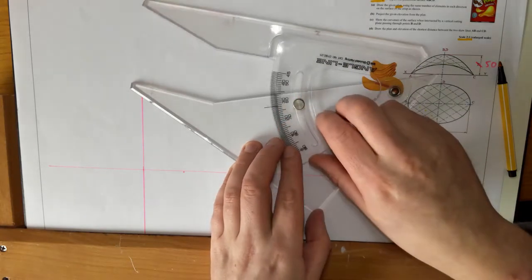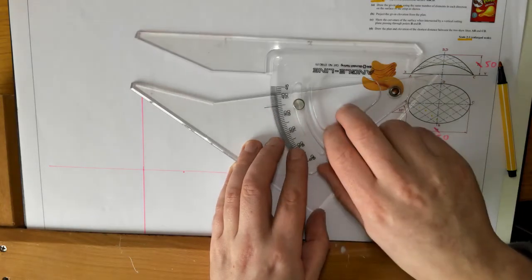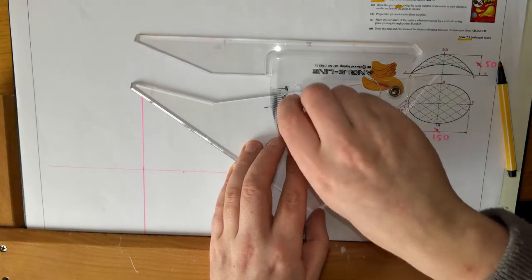Sometimes people go to 30 and then they go, oh, there we go, that's 35 degrees. But that's actually between 30 and 20, so it'll be 25 degrees. So it's 35 degrees. Okay.